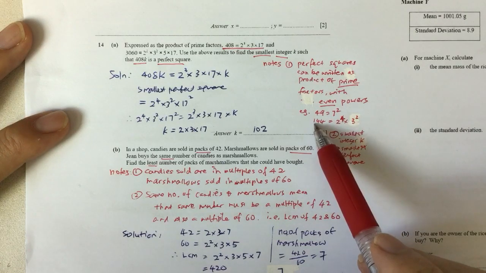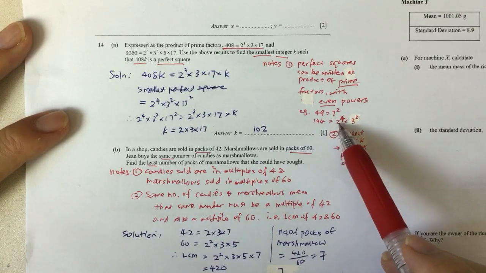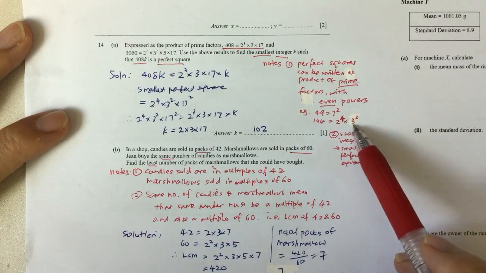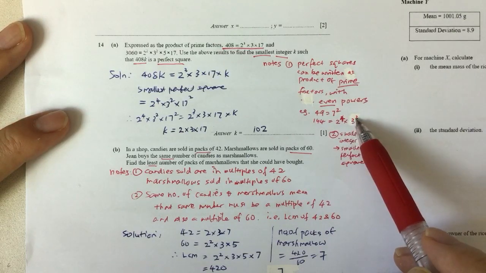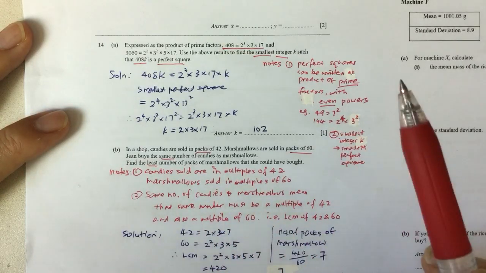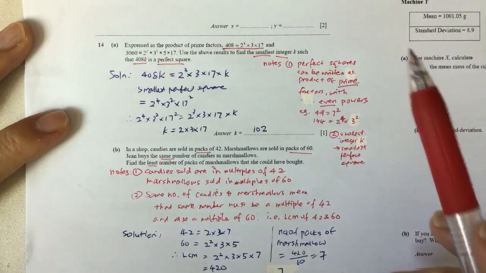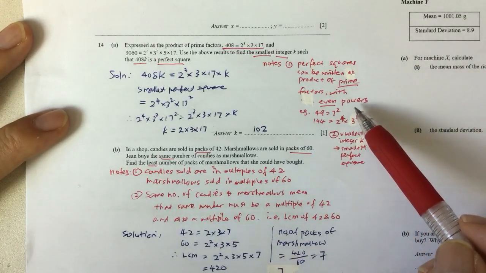Another example, 144: if you express it as a product of prime factors, you have 2 to the power 4 times 3 to the power 2. These are prime factors and the powers are even. So these are examples of perfect squares. All perfect squares can be written as a product of prime factors with even powers.